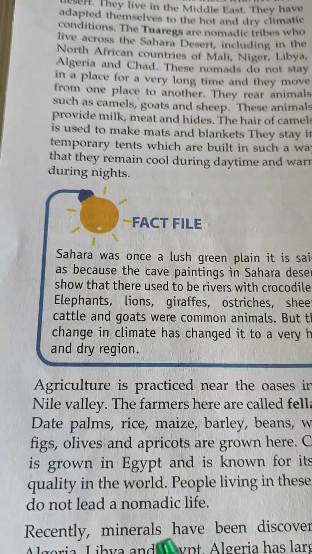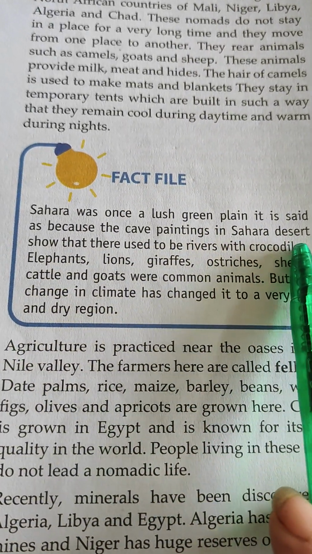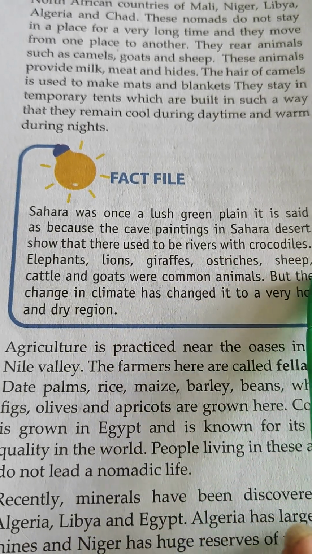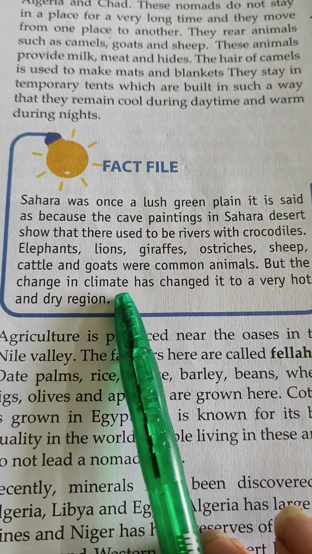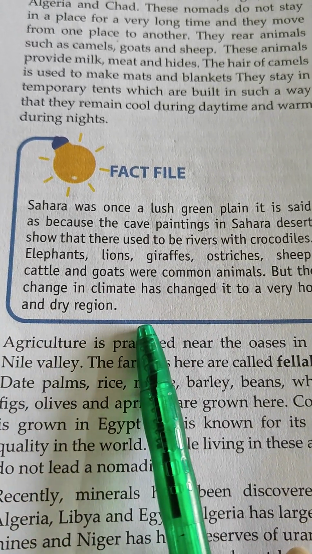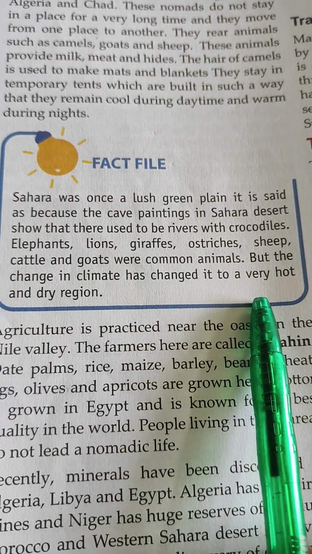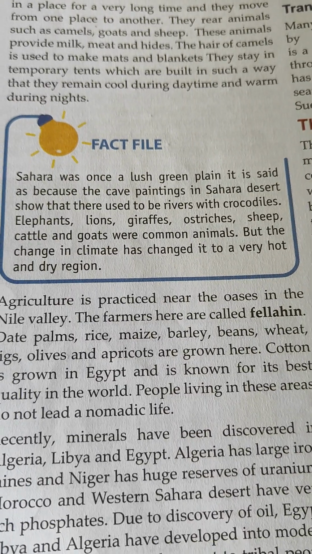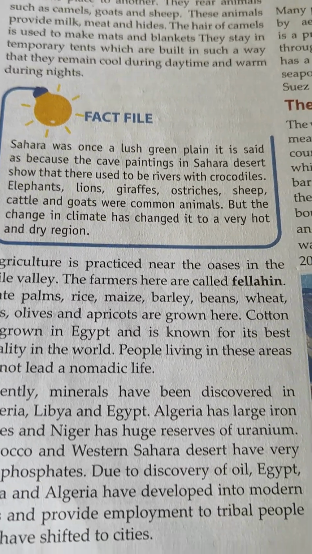An interesting fact is that the Sahara was once a lush green plain, because cave paintings are found in the Sahara desert. In these paintings they drew rivers, crocodiles, elephants. So it means that climate change occurred to a very high degree, so that it changed into a desert. Sometimes it is also attributed to deforestation.